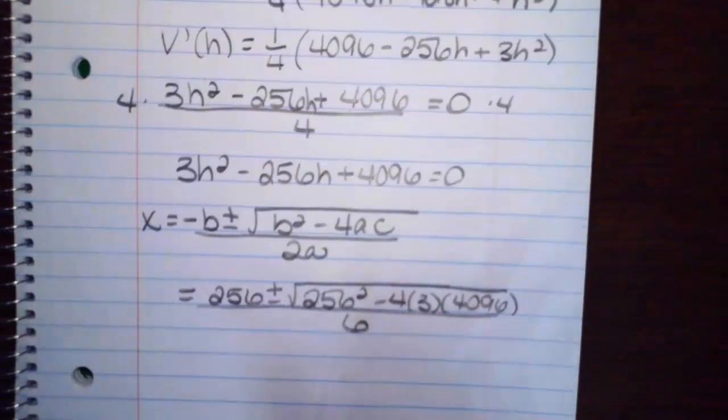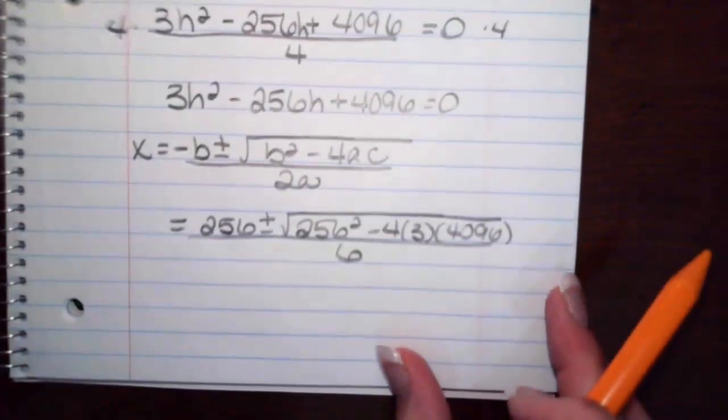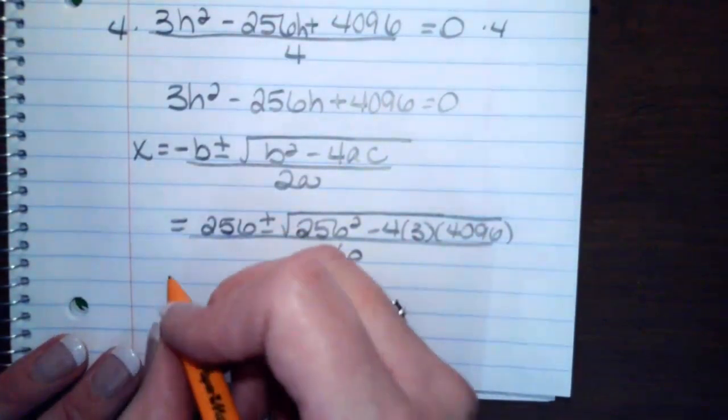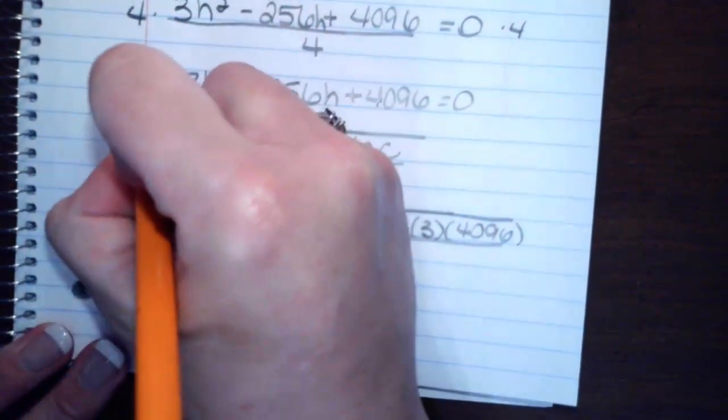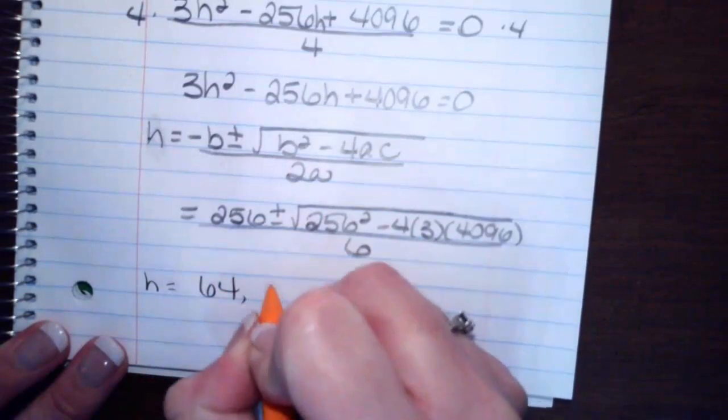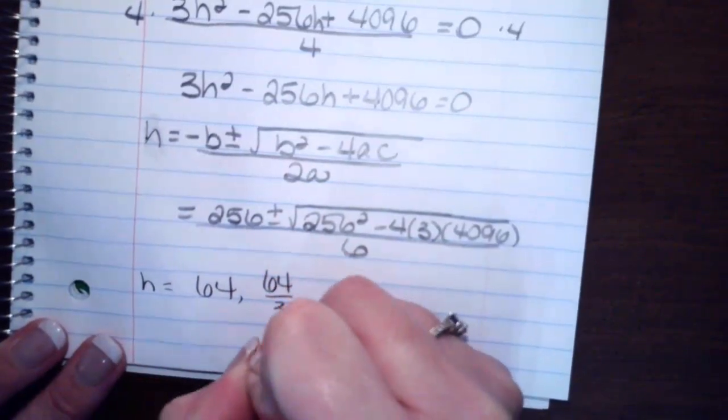Hang on. Okay, so putting this in the quadratic formula, we get two answers. One of them is H equals 64, and the other one is H equals 64 thirds.